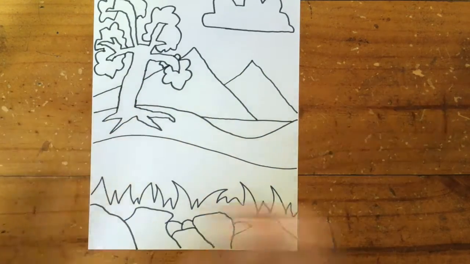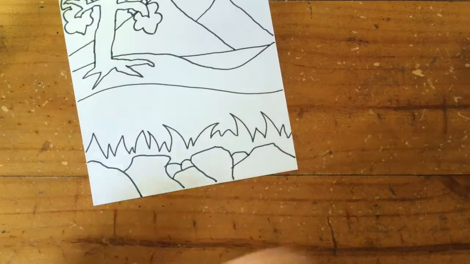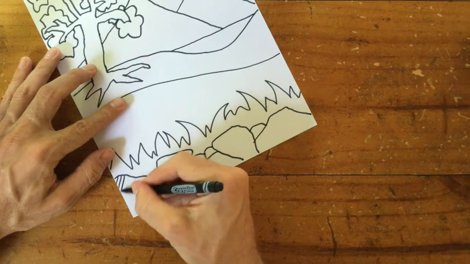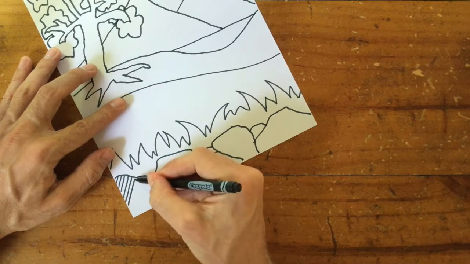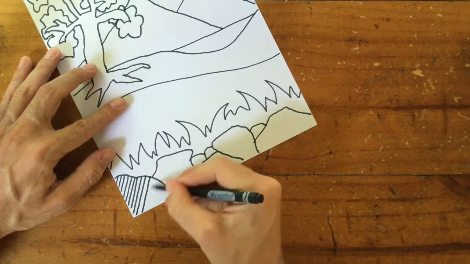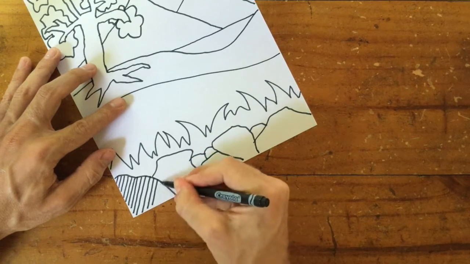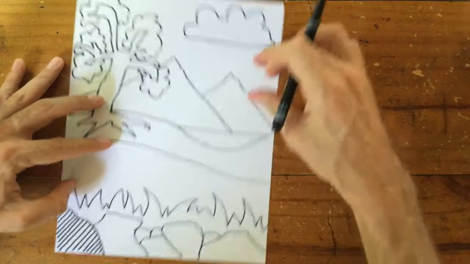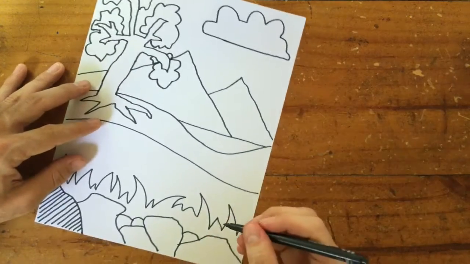Alright, actually I'm going to start with black though, and we're going to do these rocks first of all, and I'm going to use straight lines for the texture of the rocks, because this picture is not just about changing colors for each different section of the landscape, it's also about changing textures.